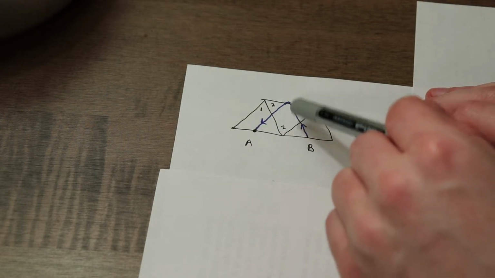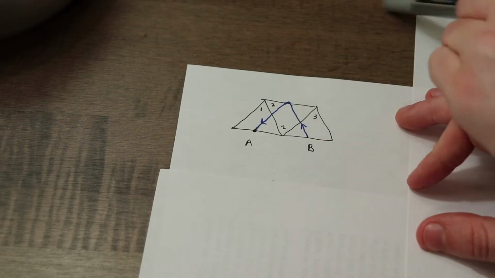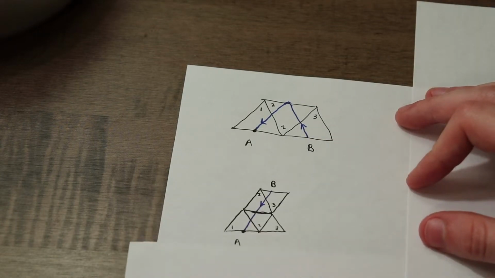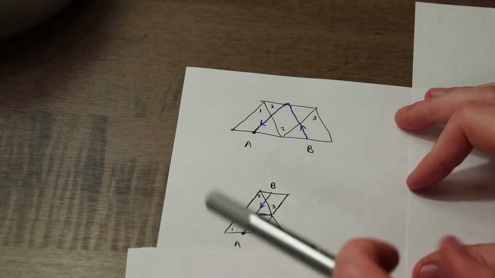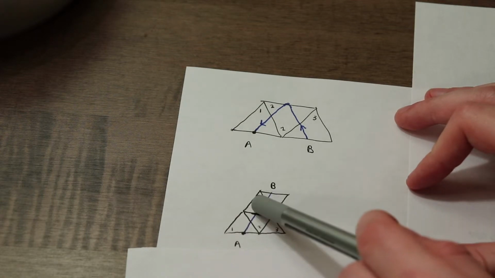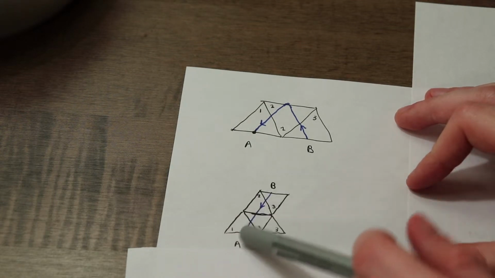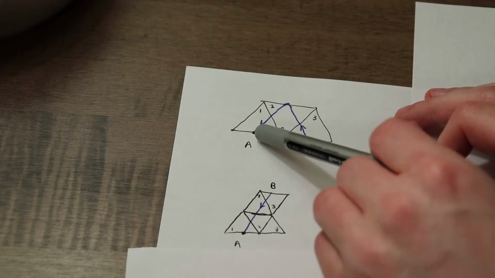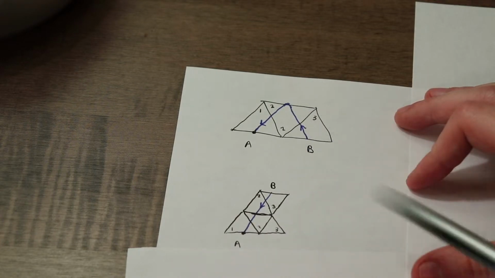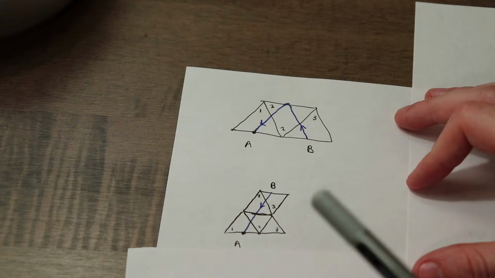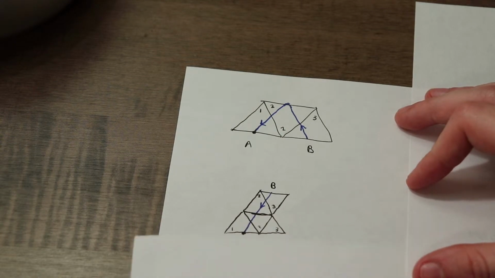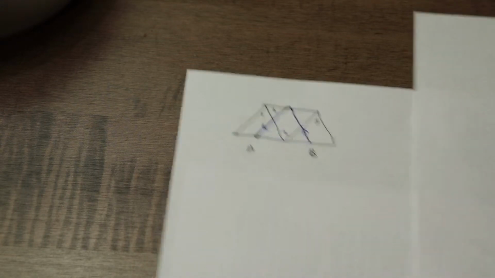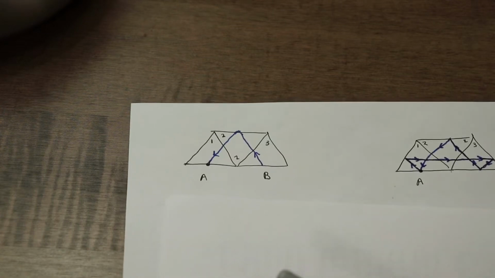So you see 1, 2, and then 2 again, and then 3. And so if you draw that out, you actually see this: 1, 2, 2 again, and then 3. And so you think, hey, I can walk this way and get to point B from point A, but really, you can't.